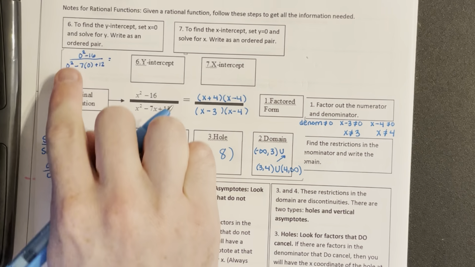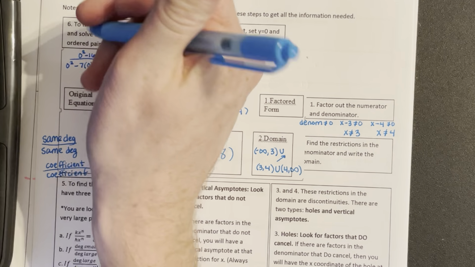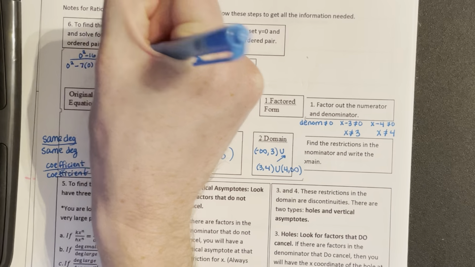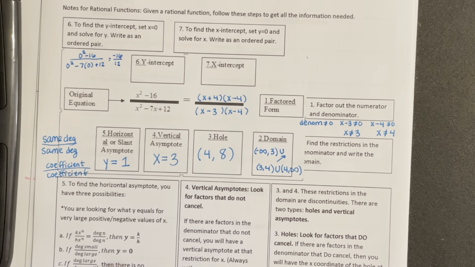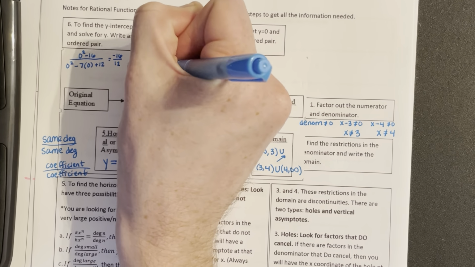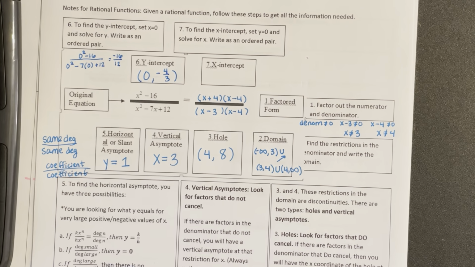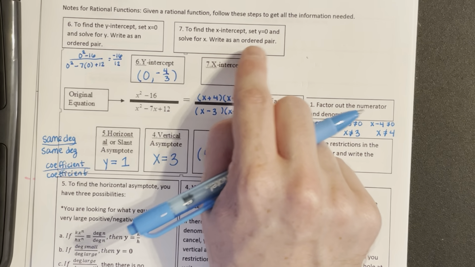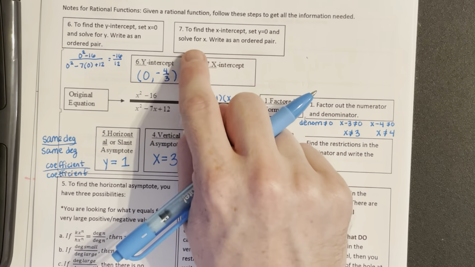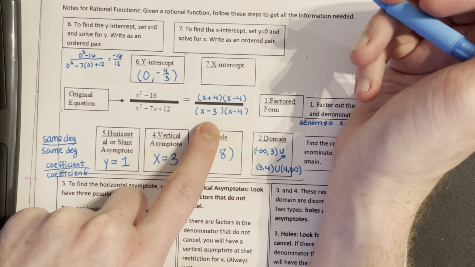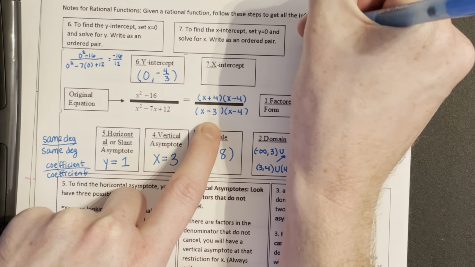We work it out, we're going to see we have negative 16 on top and 12 on bottom. And that would reduce. All right, so 0, negative 4/3 is the y-intercept. Our x-intercept, we set y equal to 0 and solve for x. So I think this is a little bit easier when we look at the factored form version.